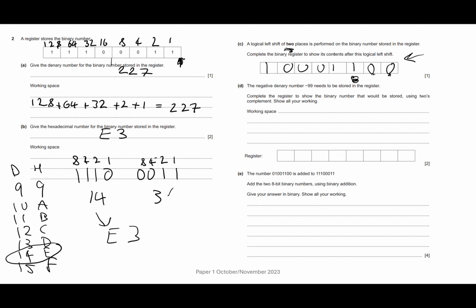Okay, moving along. D, the negative number minus 99 needs to be stored in the register. Complete the register, they've given us a register down here, to show the binary number that would be stored using 2's complement. Show your working. 2's complement is a method we use to convert a positive number into its negative binary representation. We simply have the binary number, flip the bits, or invert the bits, and then add 1. So let's have a go at that.